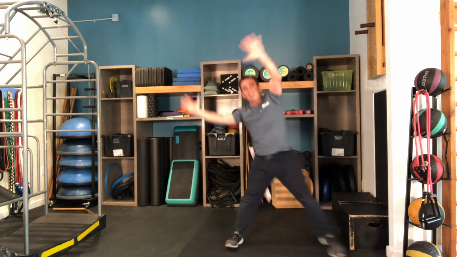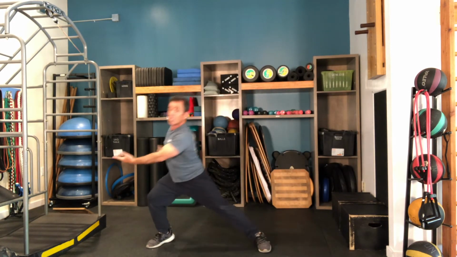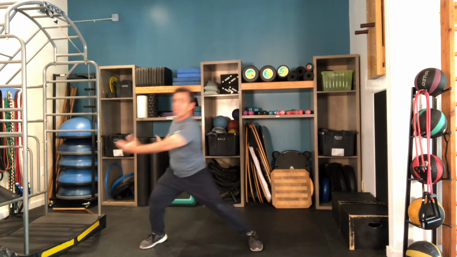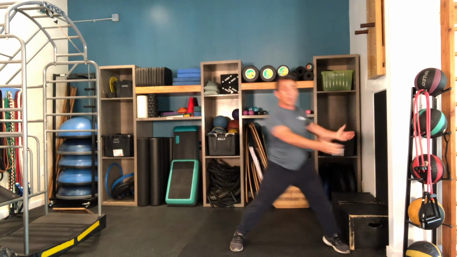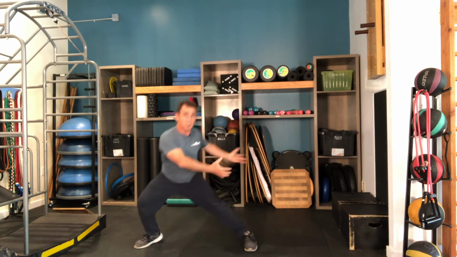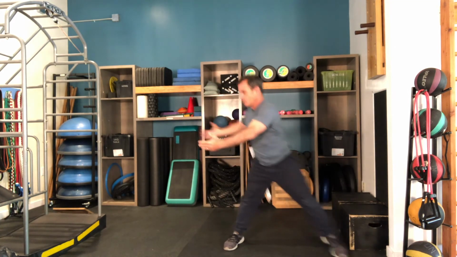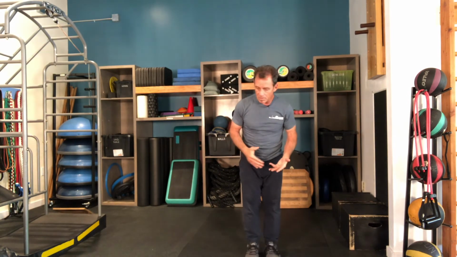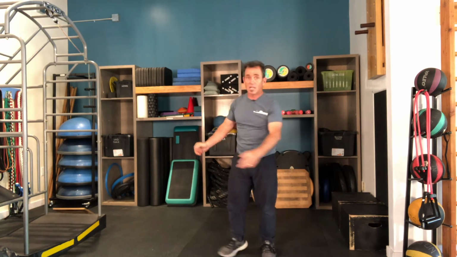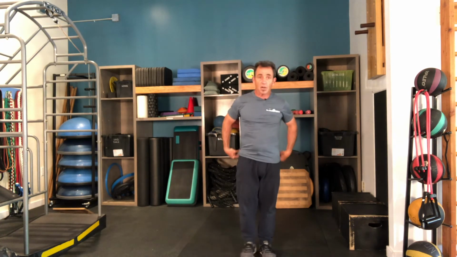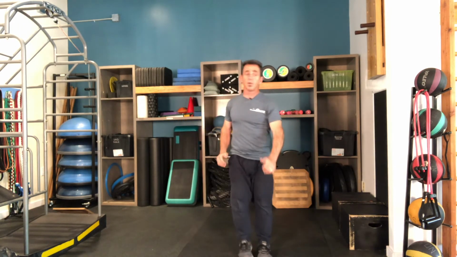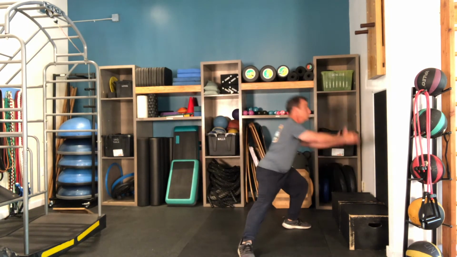Then we have rotation, where I can rotate to the side I'm stepping, and of course I can begin rotating away from the direction that I'm stepping. Now the rotational step, where I'm going to step around to one side and then to the other, I will start with the forward reach, rotating over to the right but reaching forward, rotate left, reach forward.